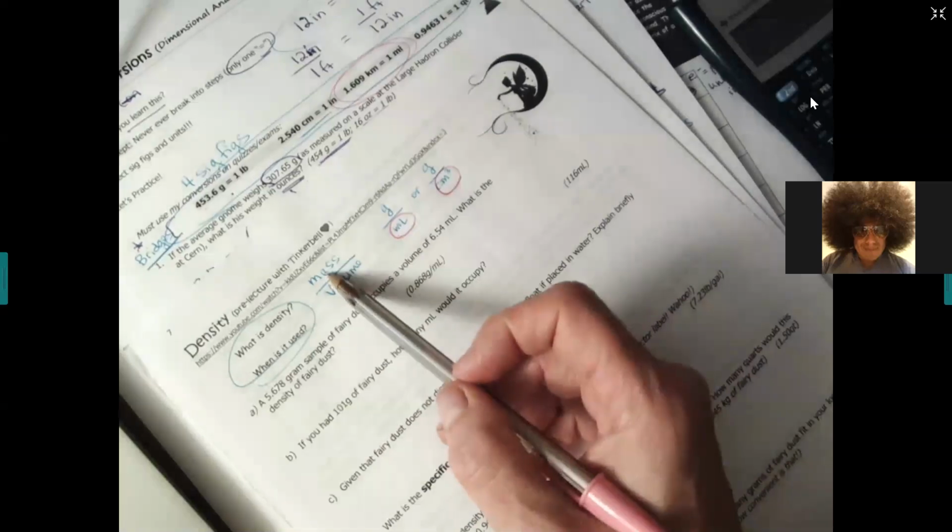One of the things though with the lab is you're going to be doing a lot of subtractions to figure out masses, and then subtractions to figure out volumes. And that's why I'm going to have an office hour on Saturday morning. So if you have questions, come then.